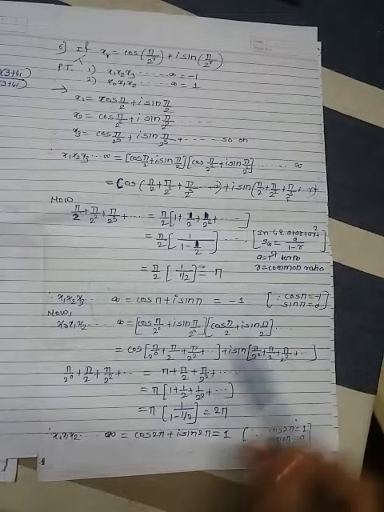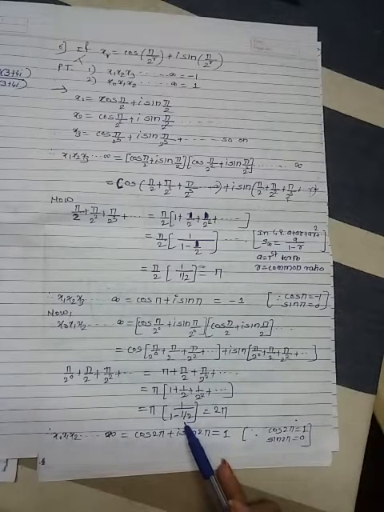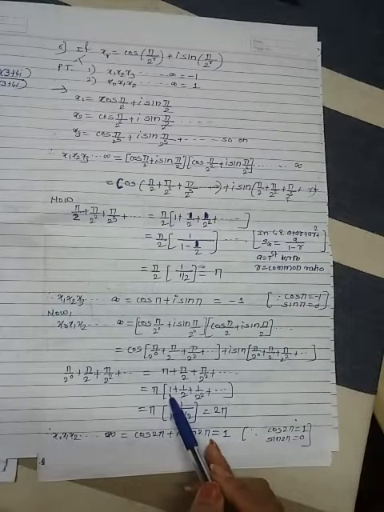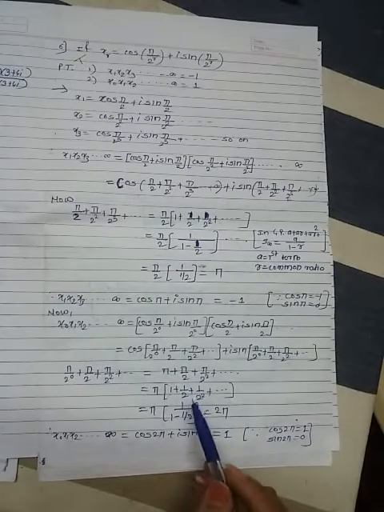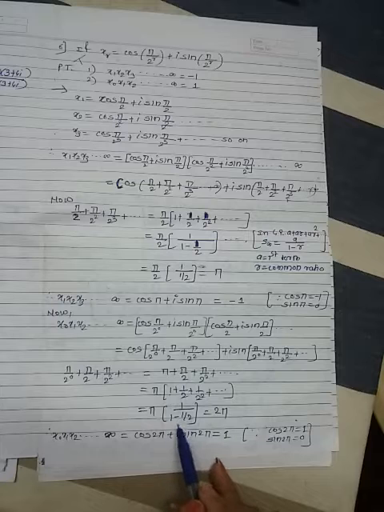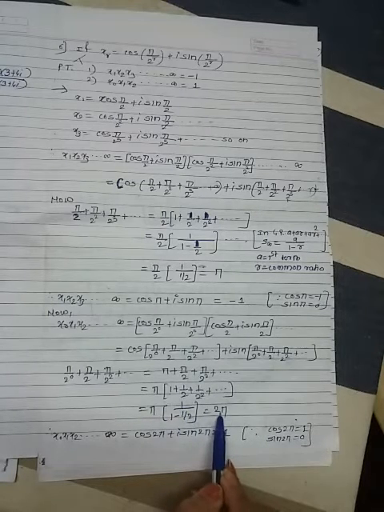Again by this formula, this addition is 1 upon 1 minus half. It is a geometric progression whose first term is a and common ratio is half. Now 1 minus half is half, this 2 comes in the numerator, we get 2 pi.